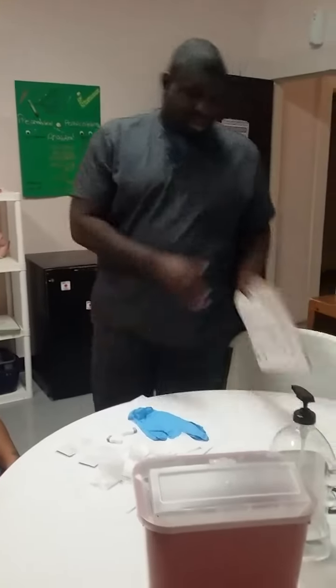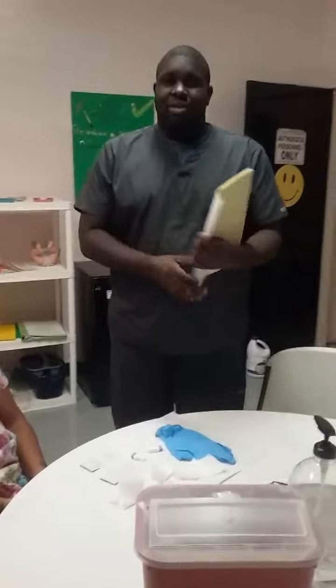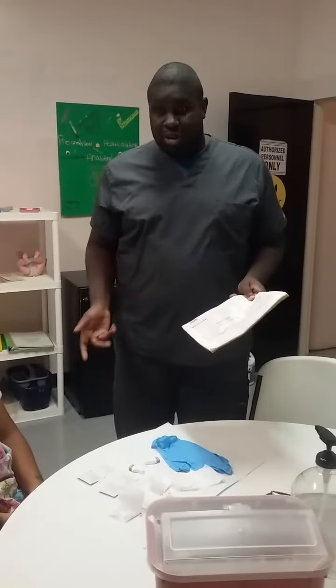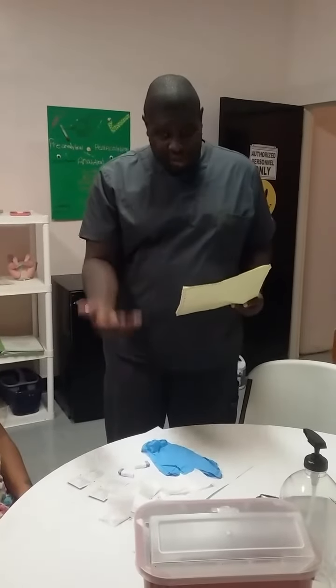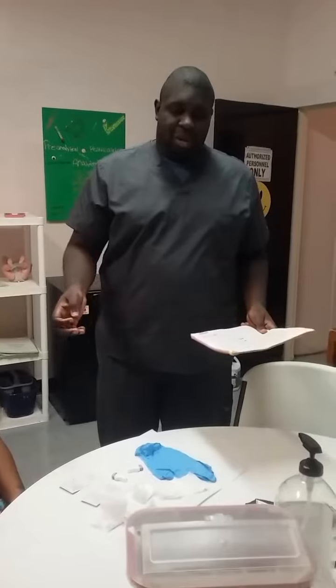Okay, here we go. Now, the first thing you want to do is check this. This is called the requisition form. This will tell you exactly what the physician wants done to the patient. It will also have the patient information on it, and any other pertinent information that you'll need for the procedure you're about to do for the patient.